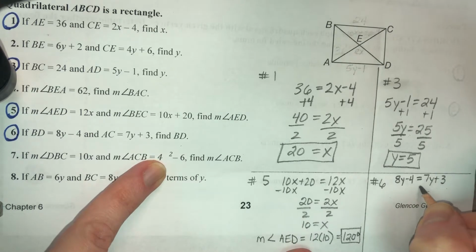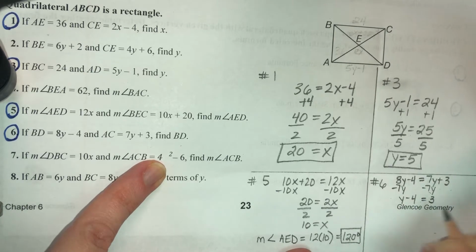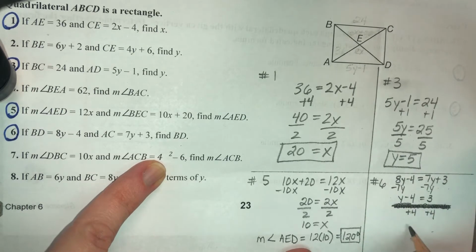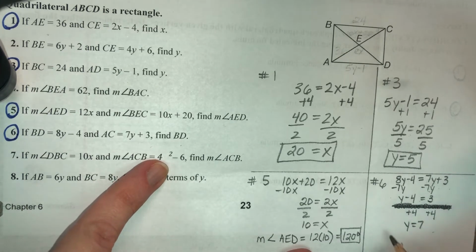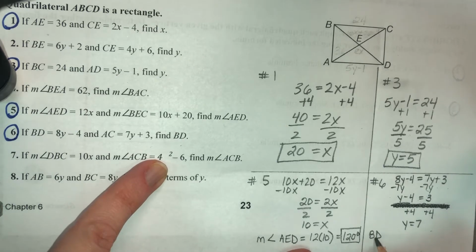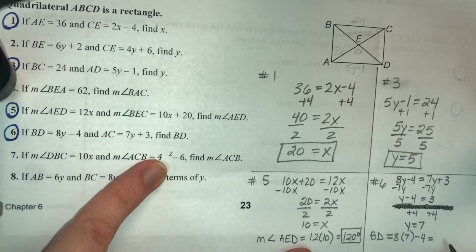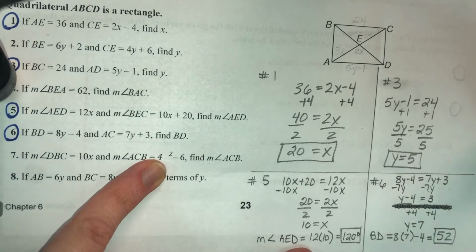So that means 8y minus 4 would have to equal 7y plus 3. So to solve for y, we'll subtract 7y on both sides. So y minus 4 will equal 3. And then if we add 4 to both sides, we get y equals 7. But that's not the answer because they want us to find the length of BD. BD is equal to 8 times y, which we now know y is 7, minus 4. So 8 times 7 is 56, and 56 minus 4 is 52. So the answer is 52.